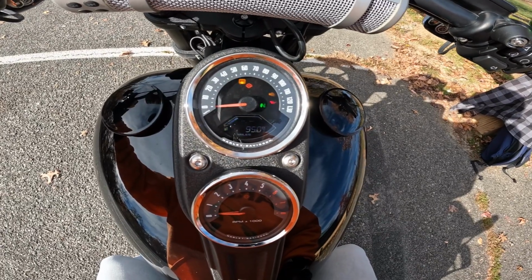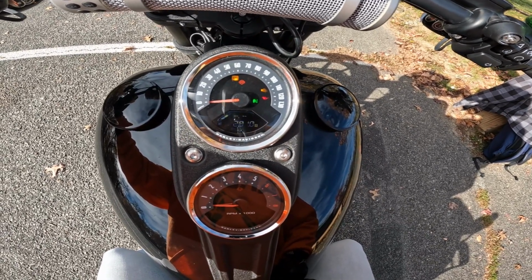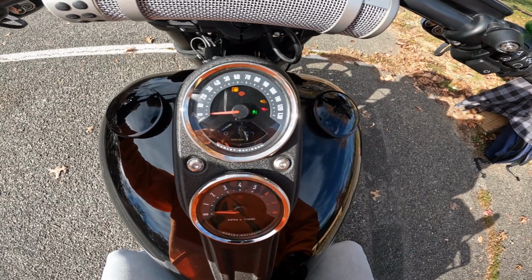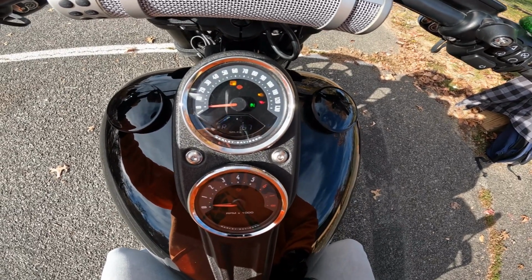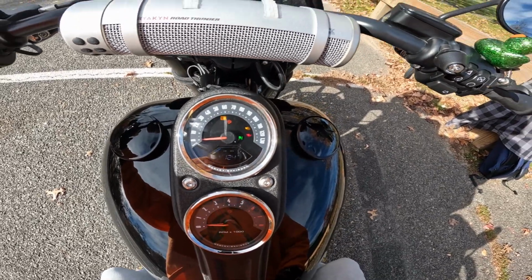Then we could switch over to trip miles in A, trip miles in B, and then I press it again and it lets me know how much is left in my tank until I need to refuel. And then it circles back through. So those are all the options.